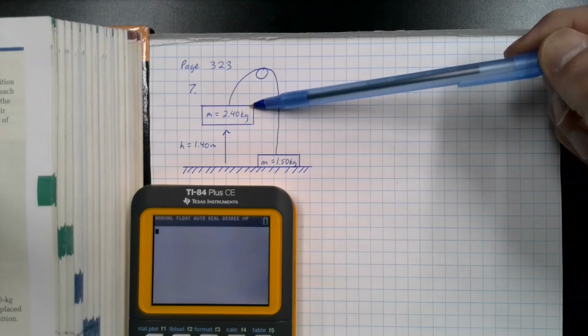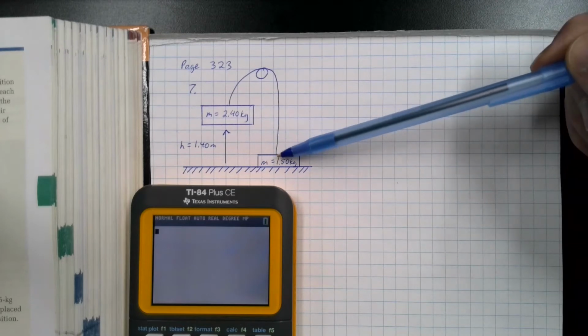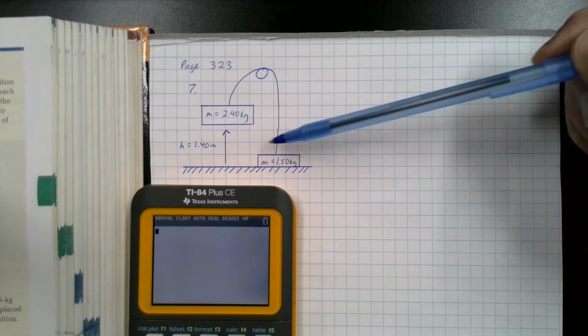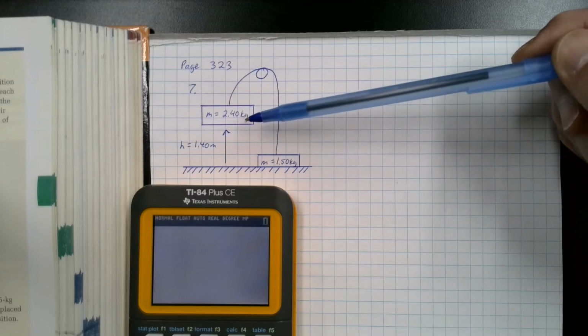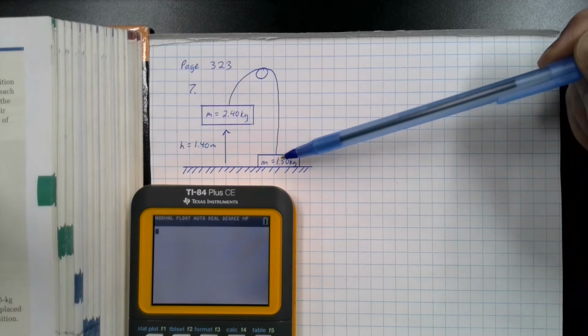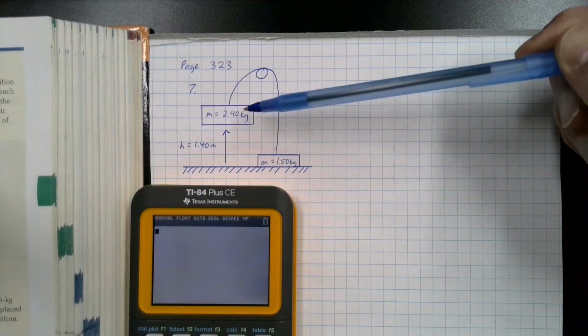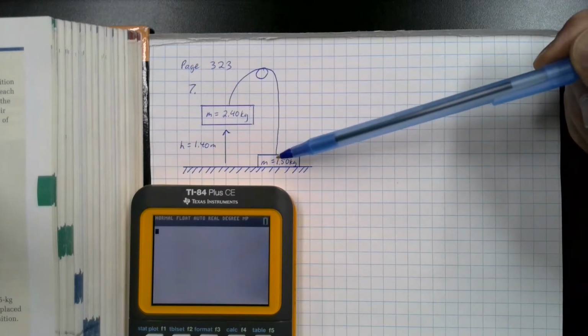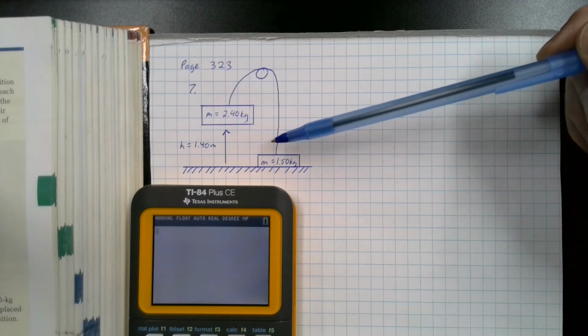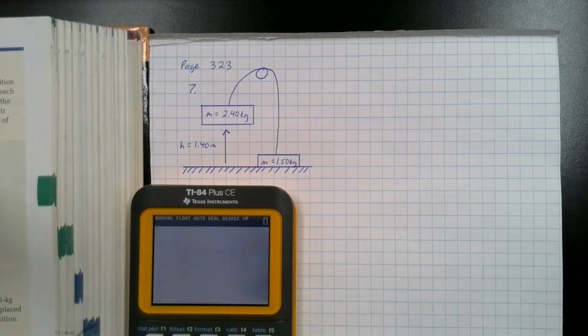This mass obviously is going to fall down when released. The 1.5 kilograms is going to go up. Because they're attached by the rope, the speed of the 2.4 kilogram mass and the 1.5 kilogram mass will be the same. So when this one hits the ground, this one's going up. At that point, the two will have the same velocity. And you'll see where that becomes important in a second.